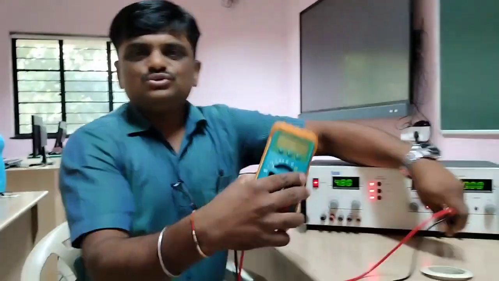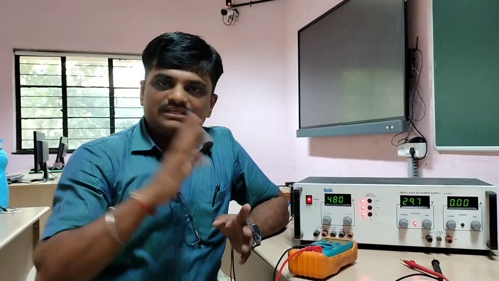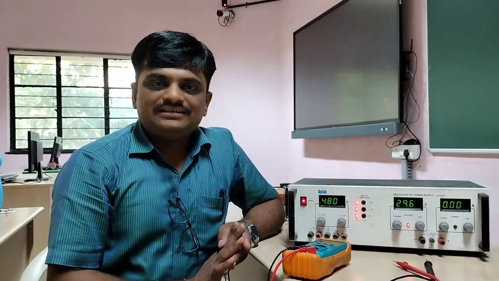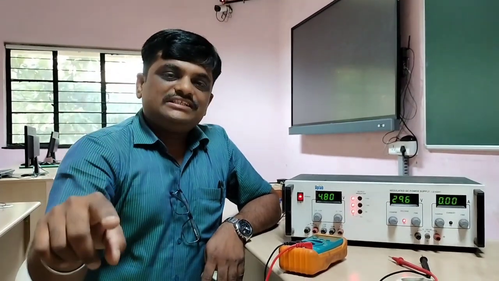So what is the conclusion? If you want a battery of minus 6 volt, in a shop you will not get a minus 6 volt battery, you will get a 6 volt battery. So how to convert it into minus 6? You have to treat the positive terminal as a reference and measure the voltage at the negative terminal. It will show minus 6 volt.